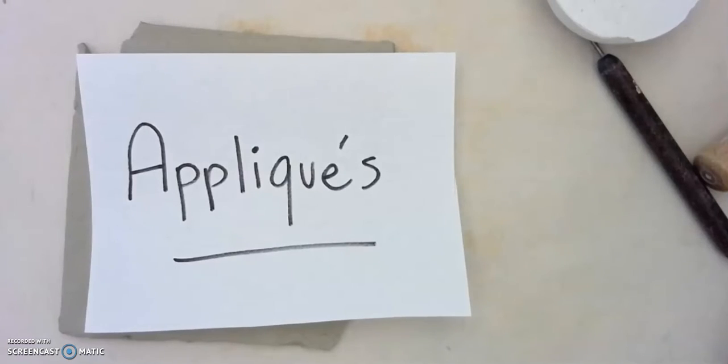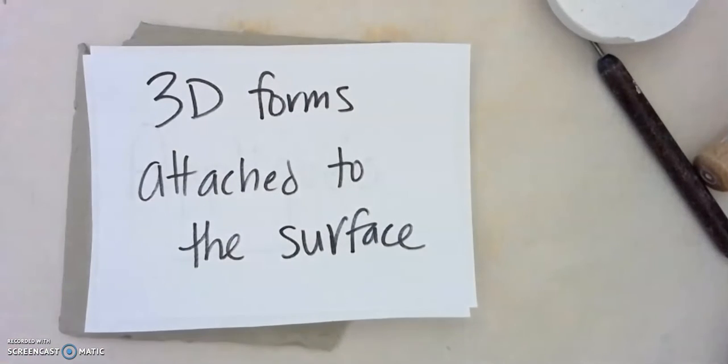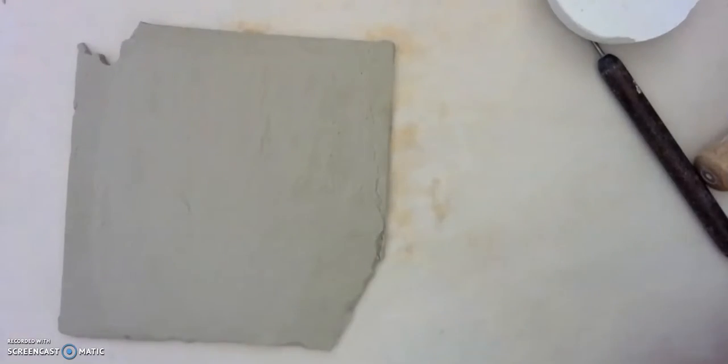Fourth texture method are called appliques. What it is, you are taking 3D forms that are attached to the surface. This technique makes your work look so much more interesting because it is a sculpture. I'll show you a couple examples.